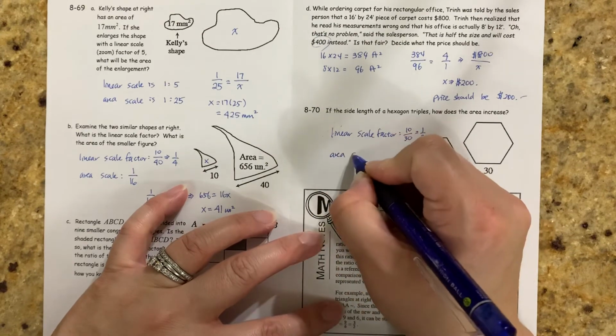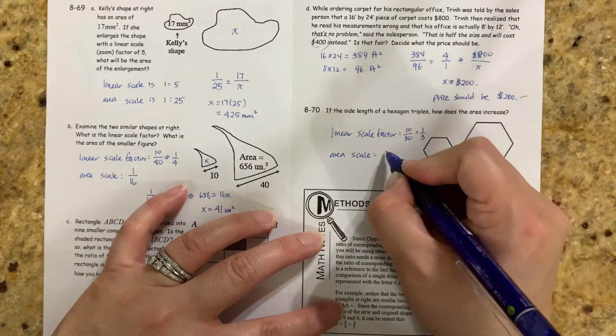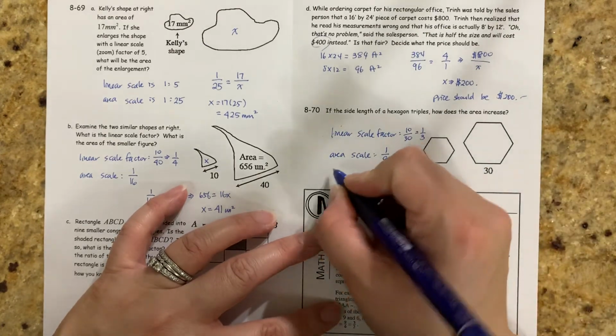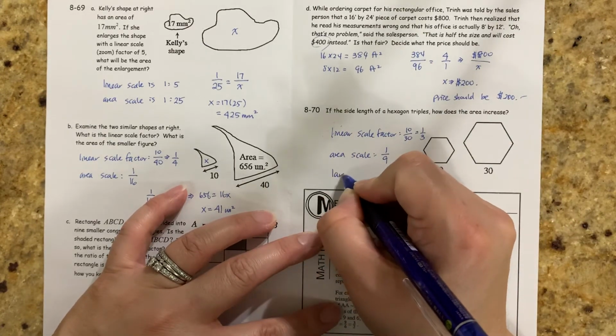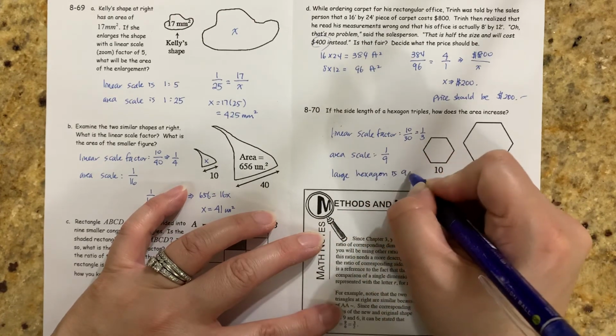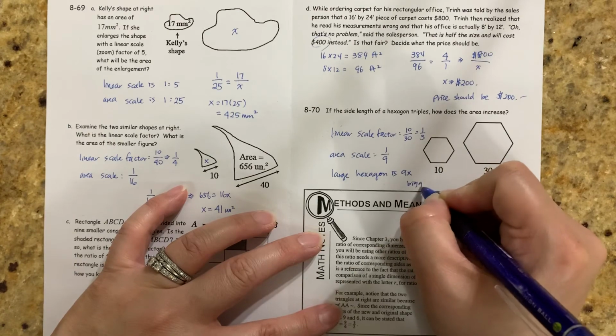Therefore, how does the area increase? Well, then area scale would be 1 squared to 3 squared, 1 to 9. So the large hexagon is 9 times bigger. Okay, and that's it.